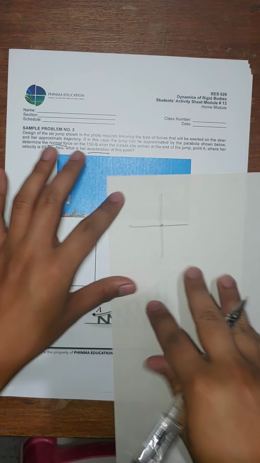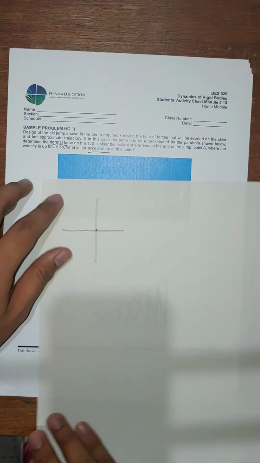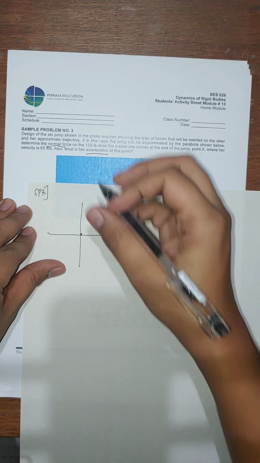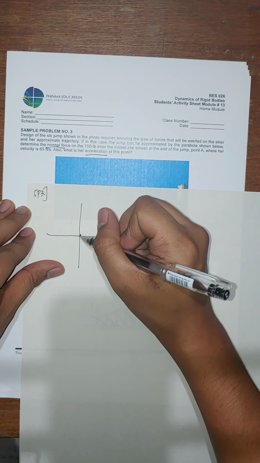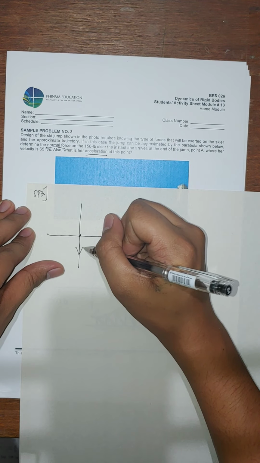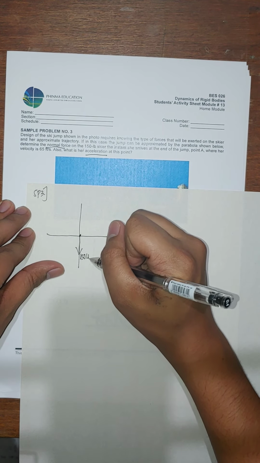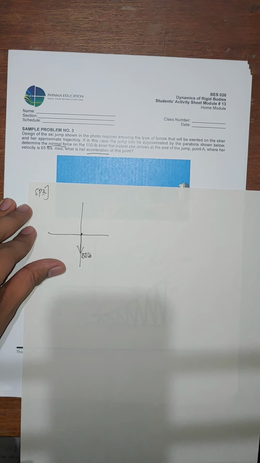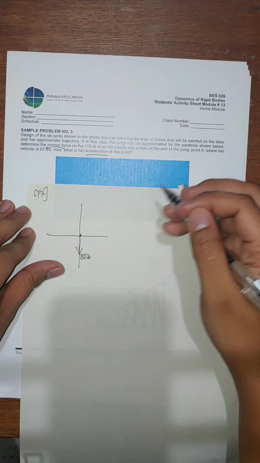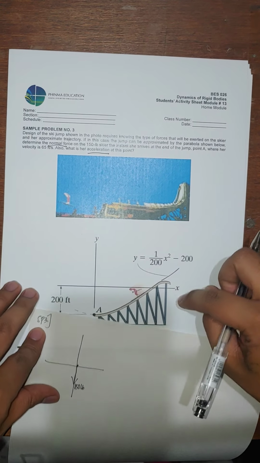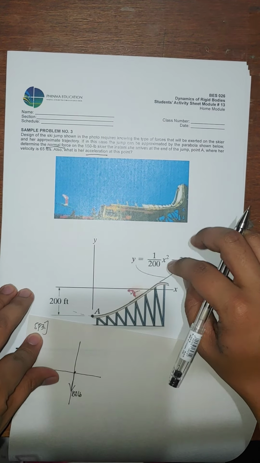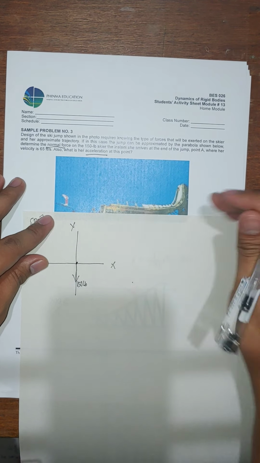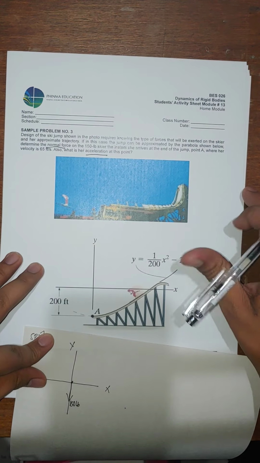The weight of the skier is 150 pounds. If you notice, this is in English units. So we have 150 pounds here. Pounds is the measure of force in the English units. And then we have the axes here, X and Y. Let's say this is just the X-axis and the Y-axis.